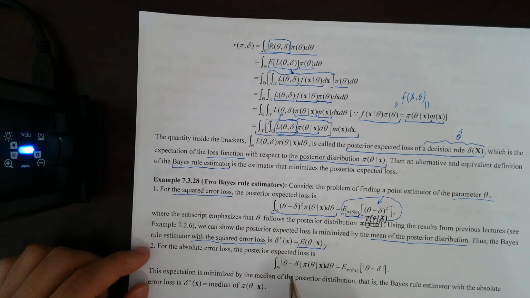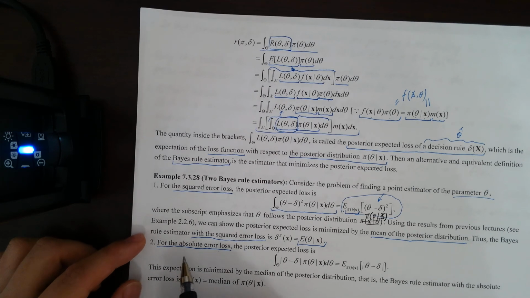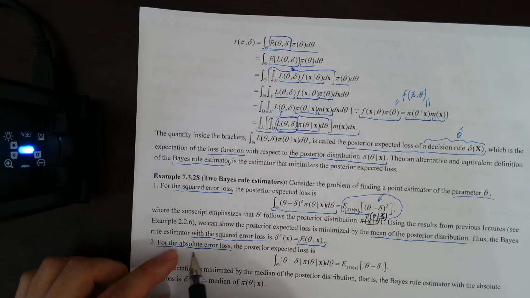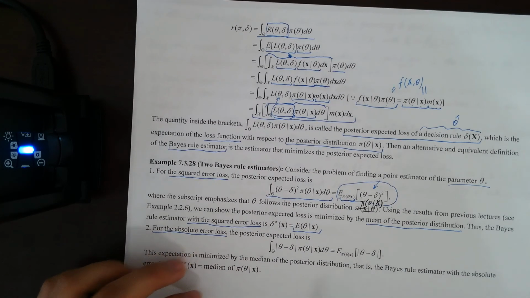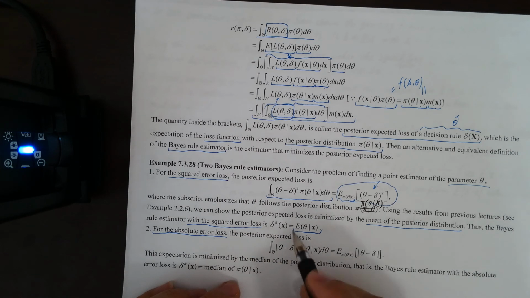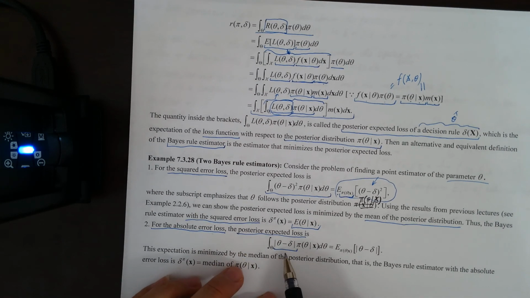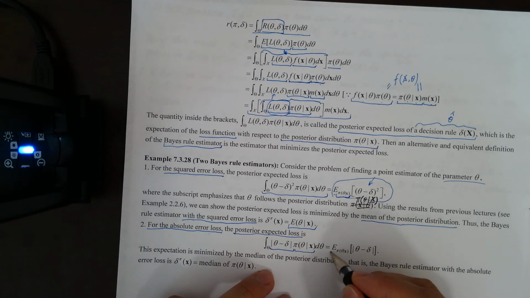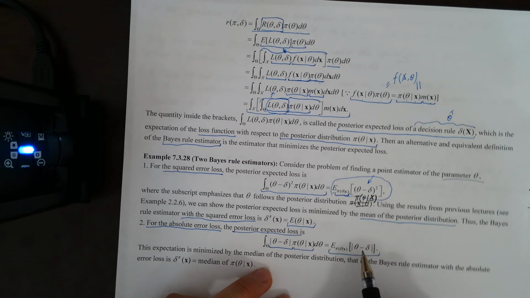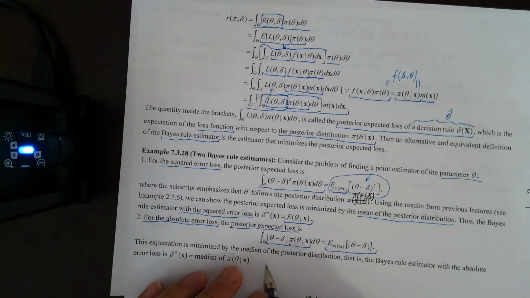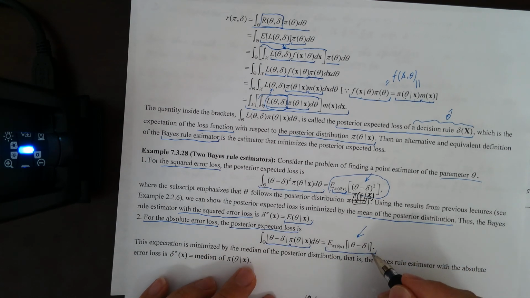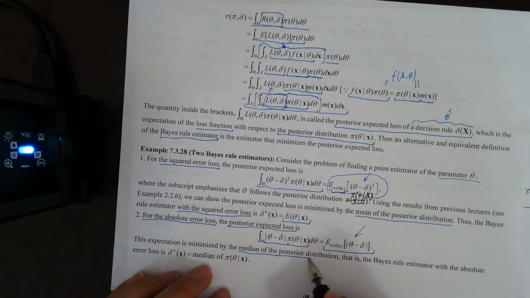The second example is the Bayes rule estimator under the absolute error loss. So what is the Bayes rule estimator under the absolute error loss? Under the absolute error loss, the posterior expected loss is given in this form: the absolute error loss multiplied by the posterior distribution and integrated over all the values of theta. Which is the expectation of the absolute error loss under the posterior distribution pi theta given x. We want to show the Bayes rule estimator that minimizes this expectation is actually the median of the posterior distribution.